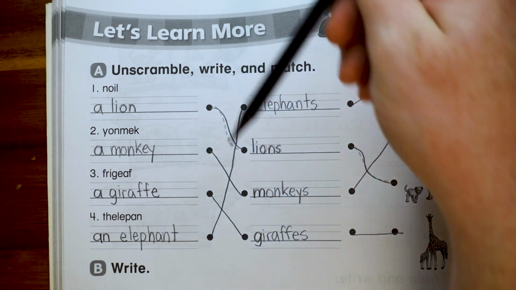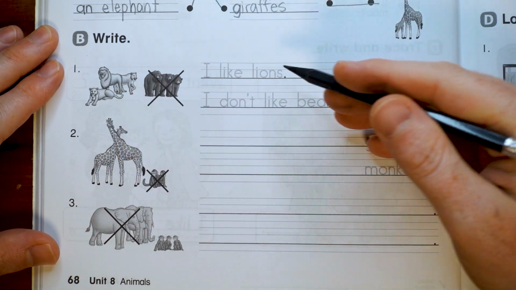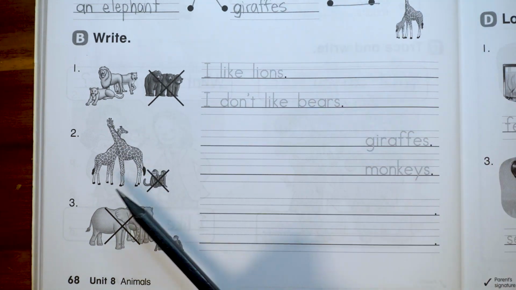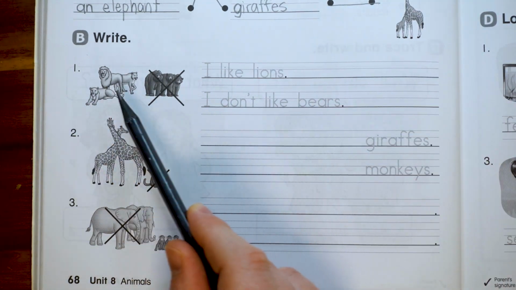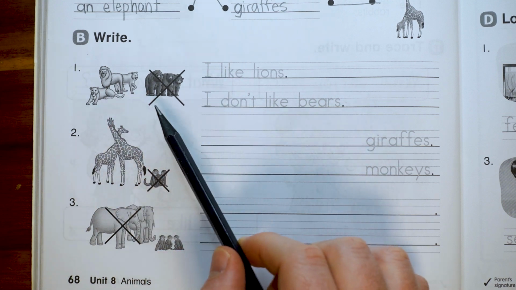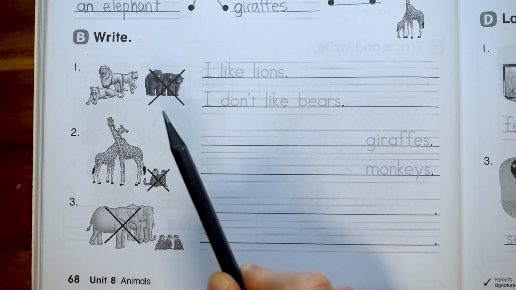Let's go to part B. All right, in part B, it just says write. So we're going to make 6 sentences about the pictures. If there is nothing on the picture, we're going to write an I like oops sentence. And if there's an X, we will use don't. So we'll say, I don't like oops.